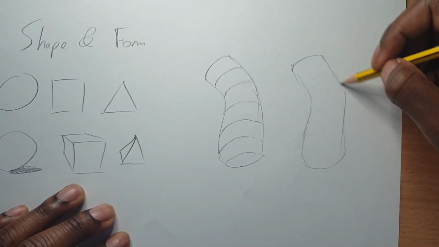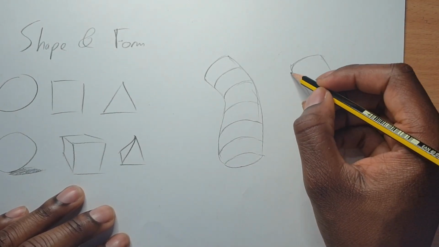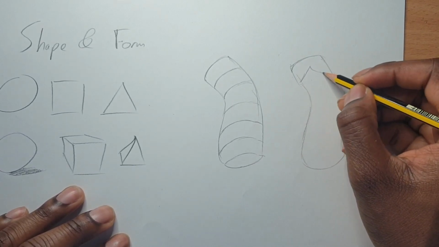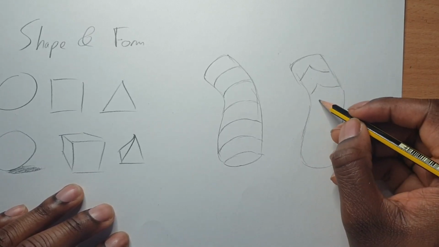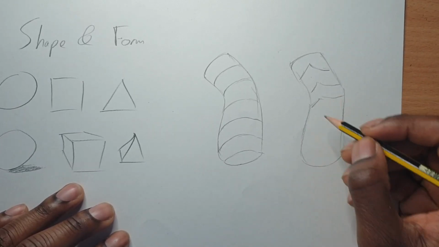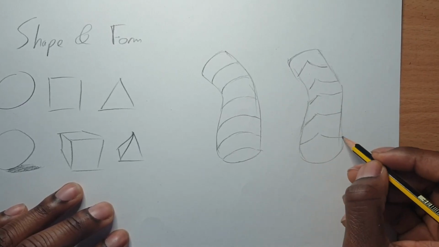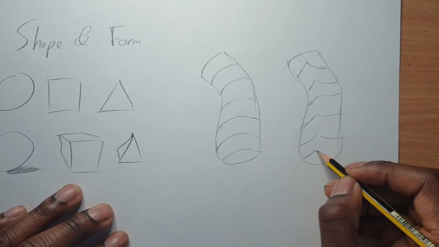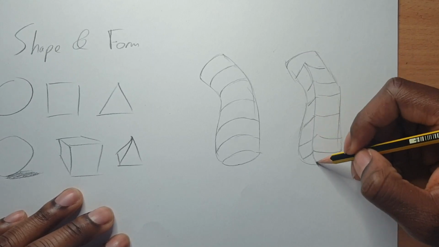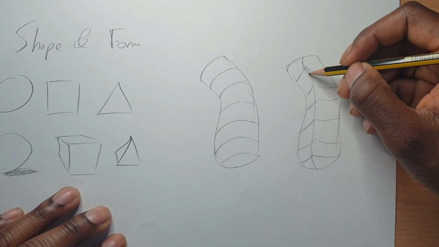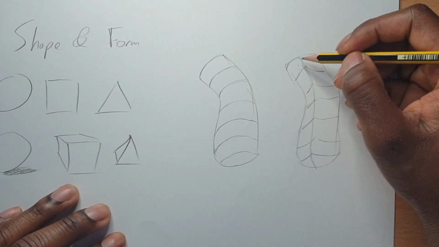All right, so this is very similar, not identical, but close enough. Watch this. And then if I do another line coming down here, maybe not in that direction, let's curve that the other way.